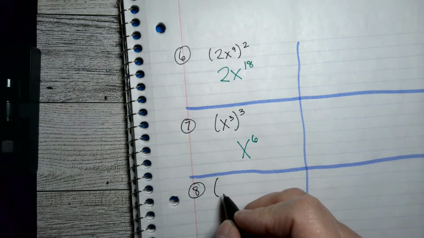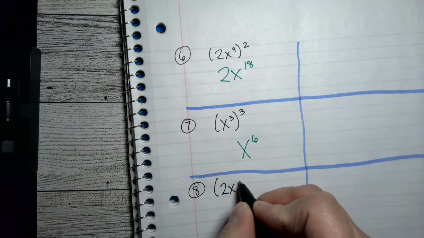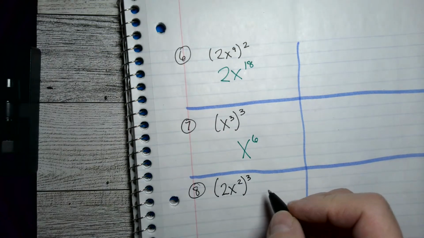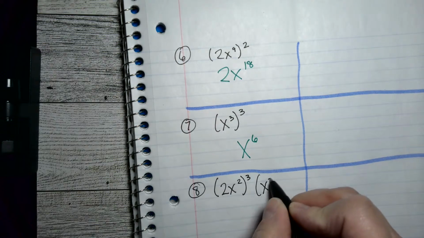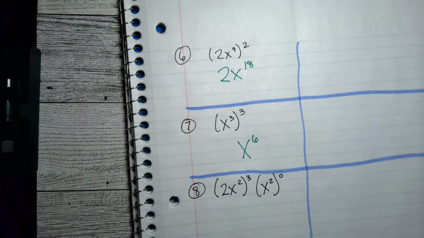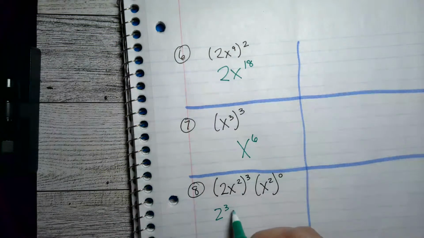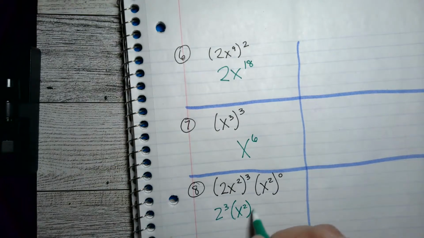But I'm going to go back and do the solutions here in a sec after you guys work on these. 2x squared cubed and x squared to the 0 power. And her answer, when she gave me some work on this one, so she did 2 cubed, x squared cubed.